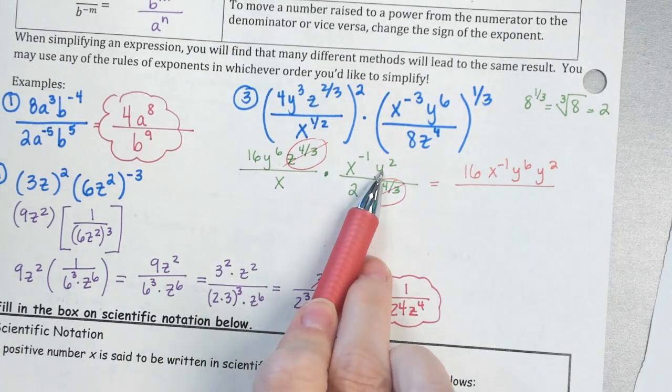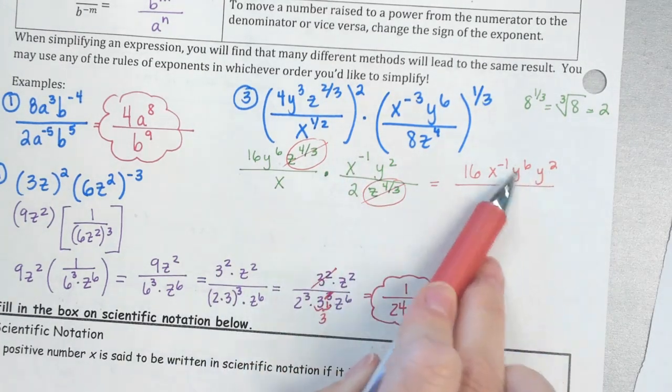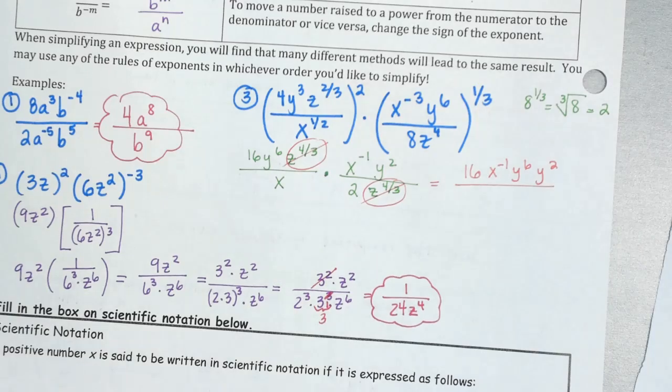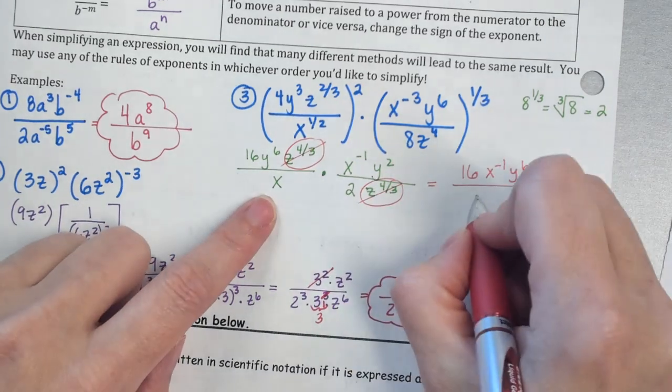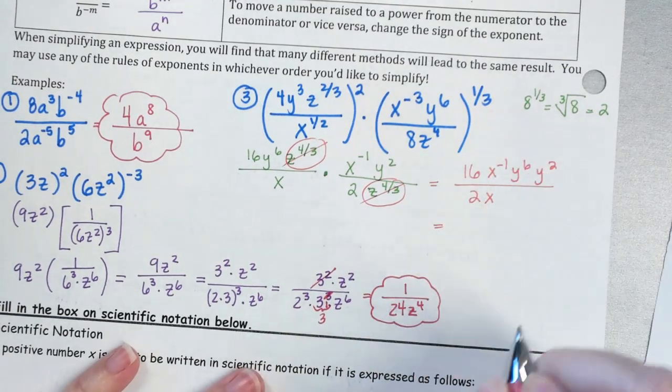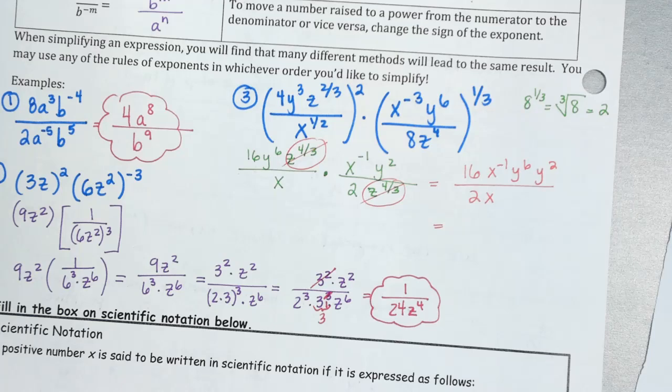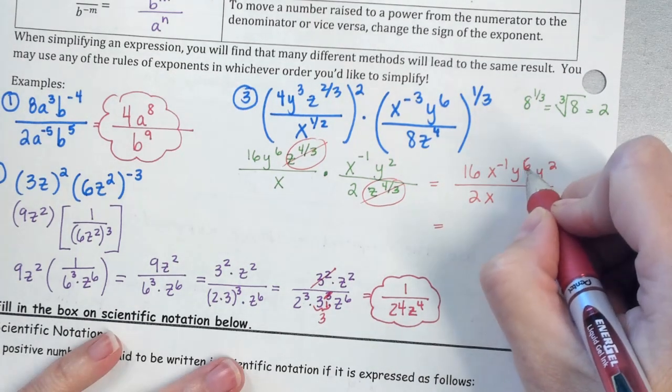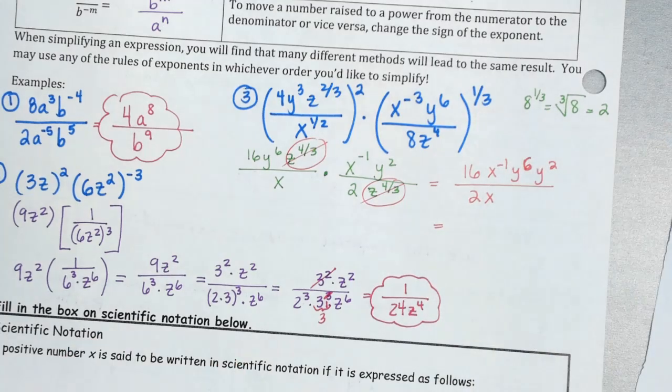So I have y to the 6, y to the second, x to the -1. I could also change that right away to 8. Just depends on what you want to do. Okay, and then 6. That does look better, right?